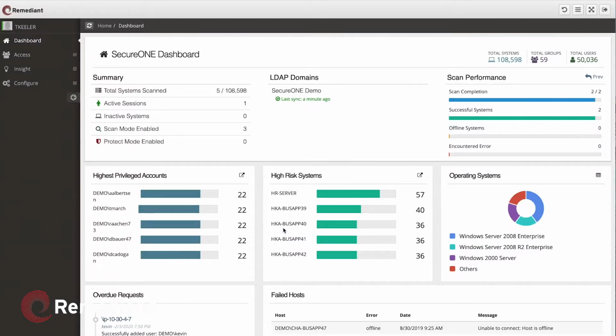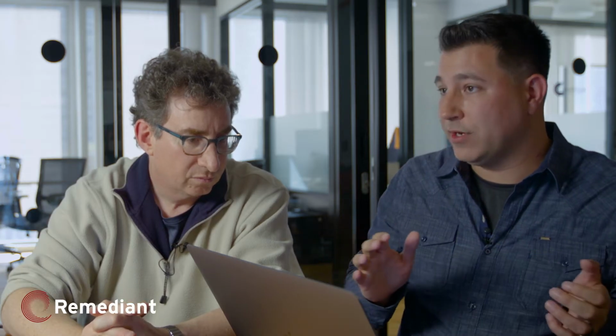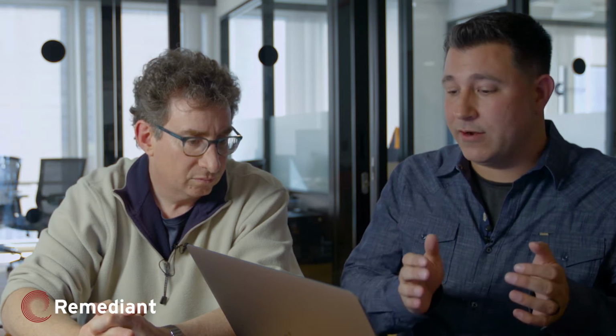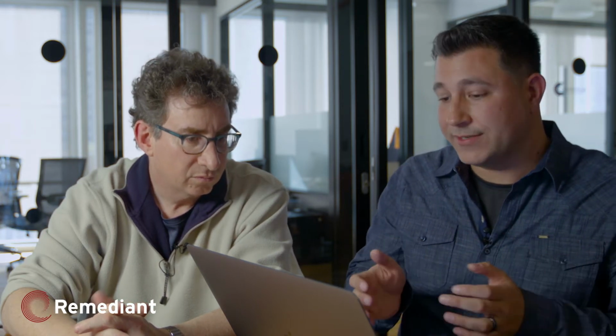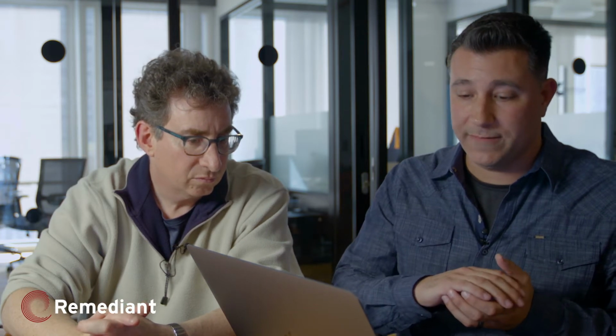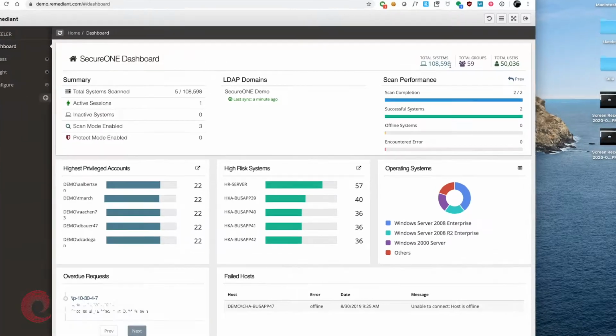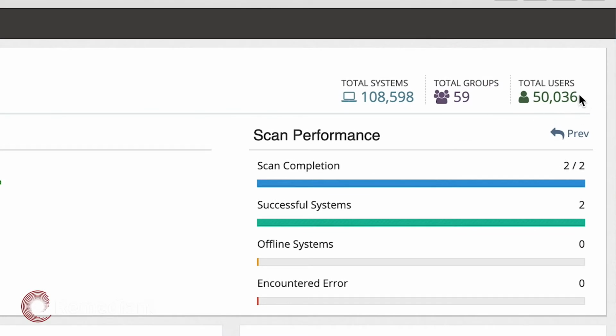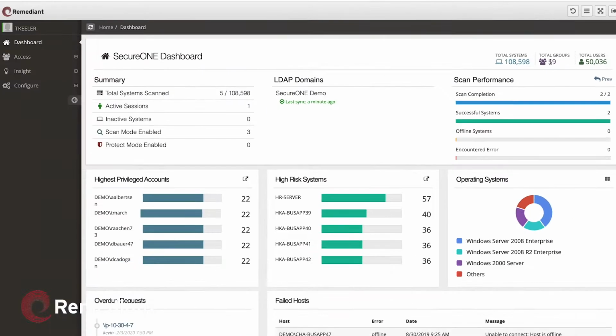Here we have the SecureONE Dashboard. So what this is really giving us is a high-level view into the environment around privilege. We scan every system on the network to get a list of accounts that are in the local administrator group on each system. And so we take all of this information and then we cross-reference this with a full Active Directory sync. Here we have 108,000 systems. We have about 50,000 users and about 59 groups in here. And so this is actually kind of a real key thing around scalability for very large environments.